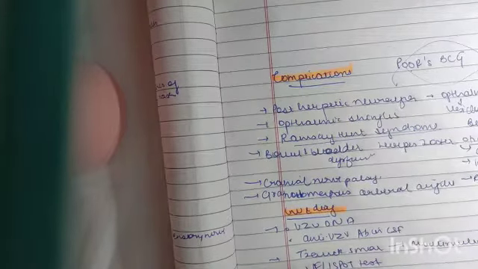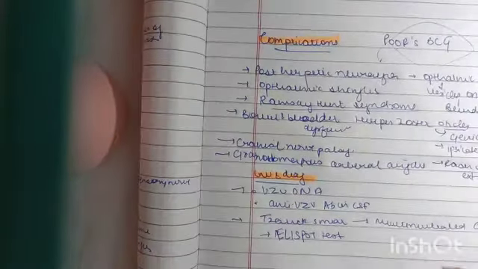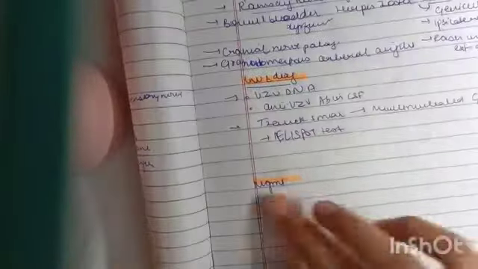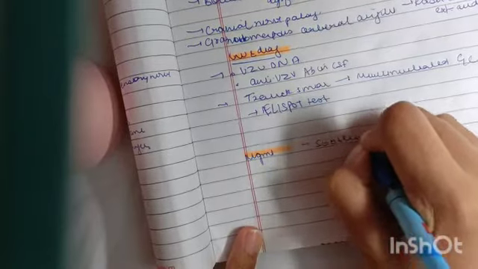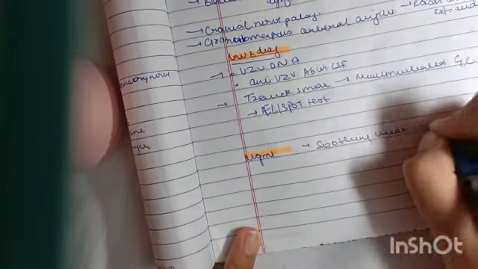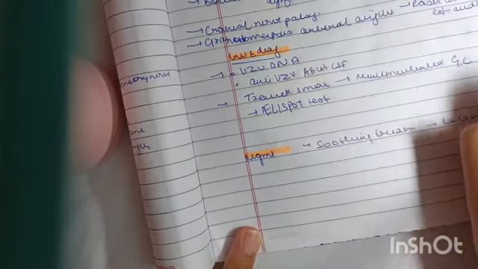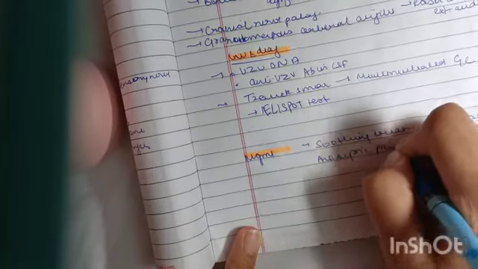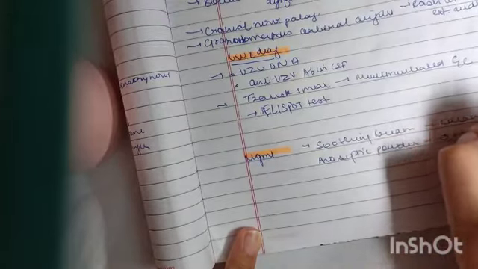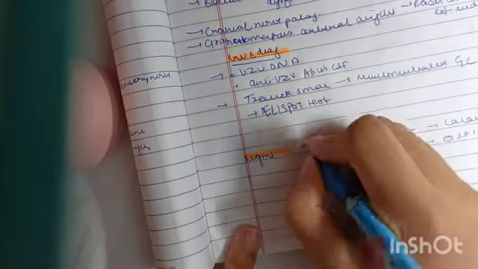All right. In management, first of all, we will give a soothing solution or a soothing cream such as calamine. Then we will put on antiseptic powder because we don't want the infection to spread, any secondary infection. We just want to prevent it, right?